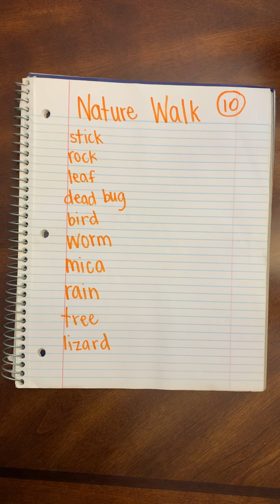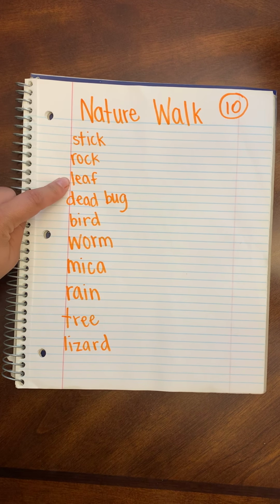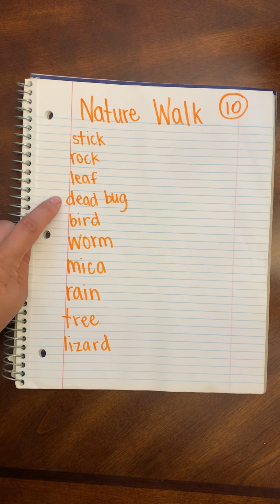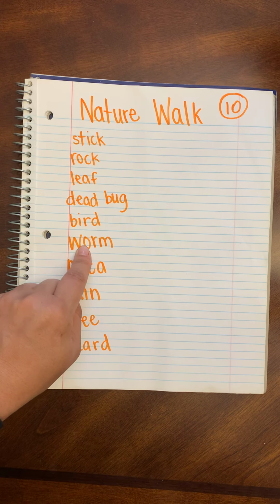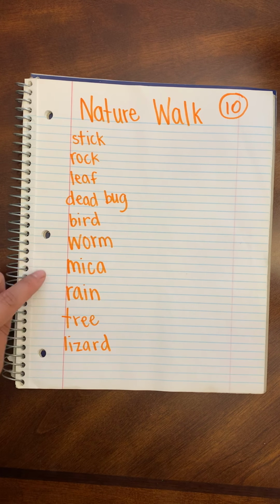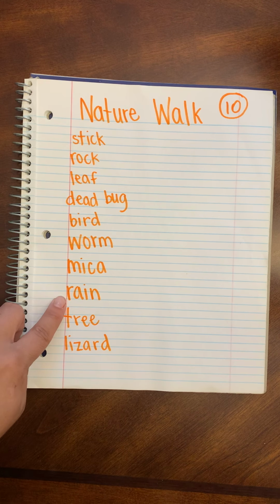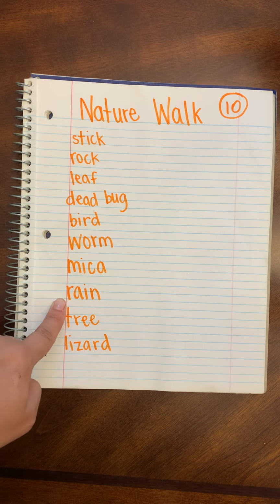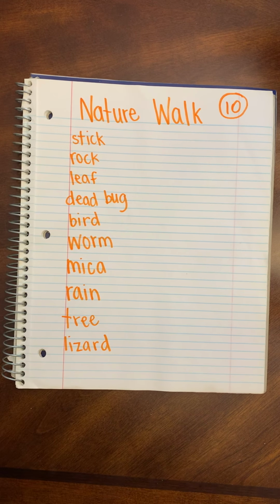So I just wrote down all the things we found: stick, rock, leaf, a dead bug. Of course, my little boy always finds dead bugs. We saw a bird, and in the bird's mouth was a worm. So we put these two down. Mica, which we've talked about with rocks and minerals. It started raining, so we had to come back in. And we saw a tree, and we saw a lizard right off the porch. So here's 10 things that we saw on our nature walk.